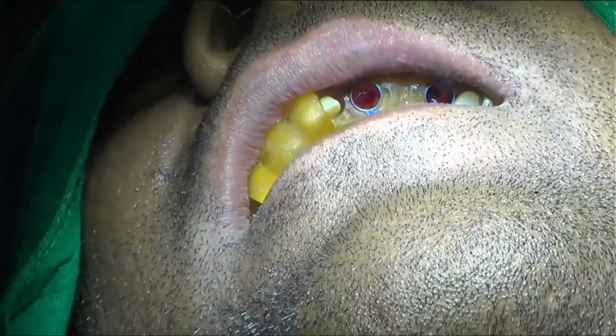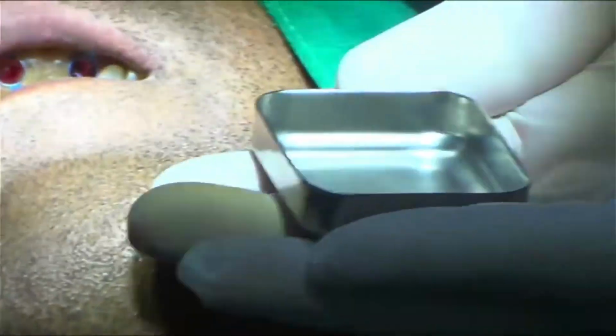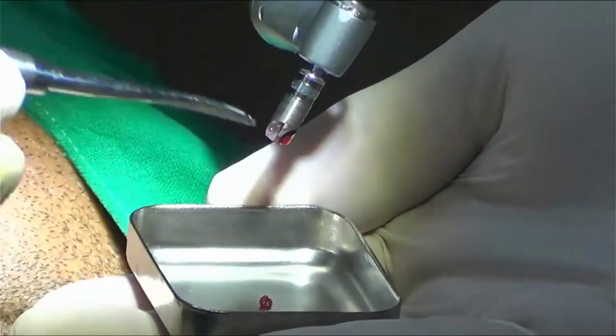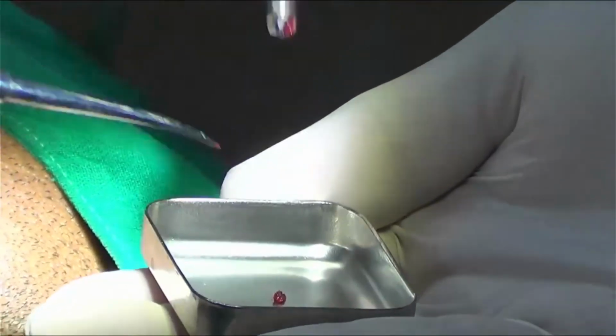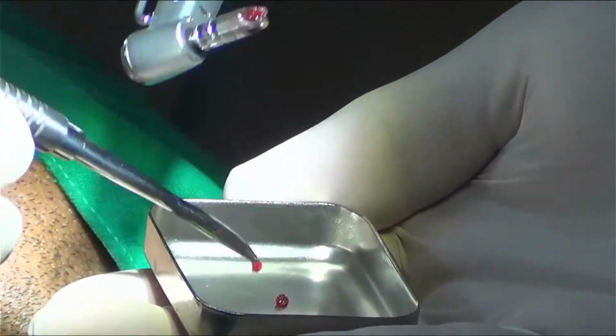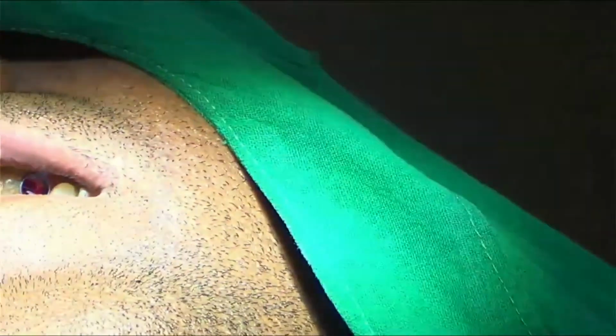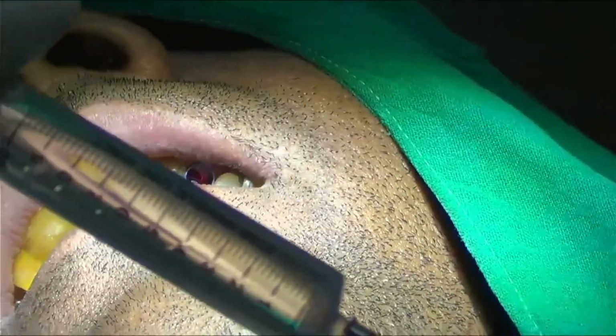So I have to remove this bone, and I can save it for my further bone grafting. Do not ever leave your bone or tissue like that. You always should put saline.